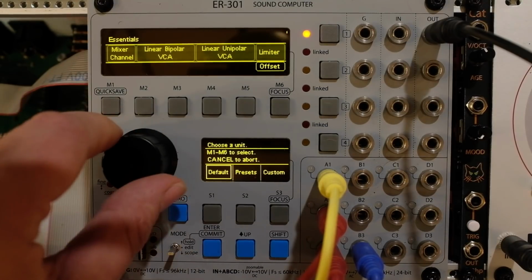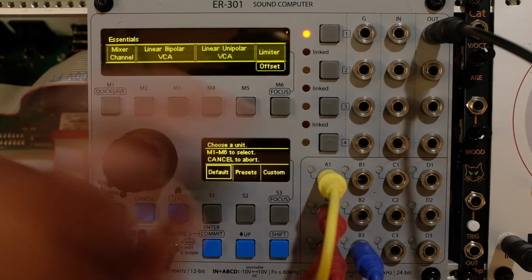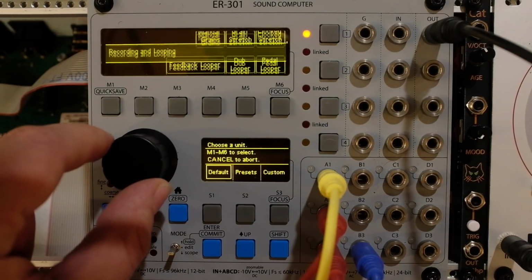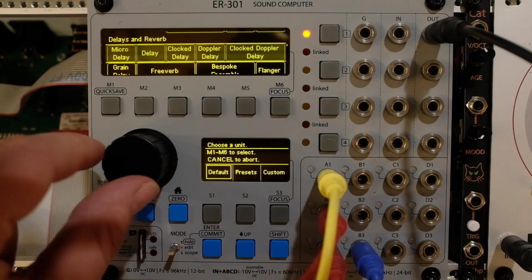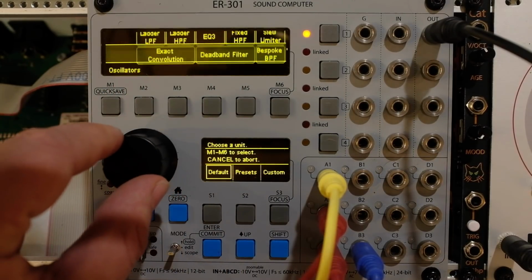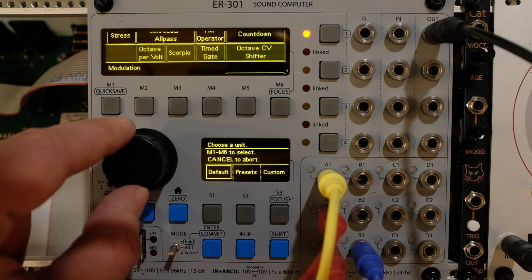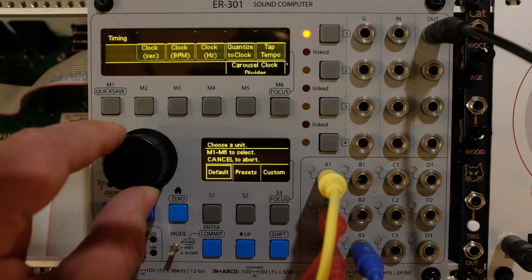Everything's organized into certain categories. So we have essentials like VCAs, offset. We can skim down to delays. You'll notice I have a bunch of delays here. We can go down to filters. We have a bunch of different filter types. And so as an example, maybe let's start off with an oscillator.